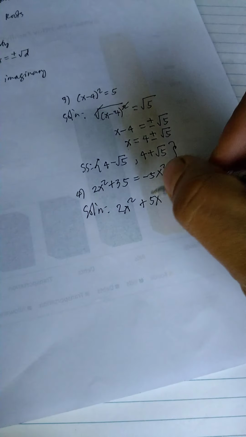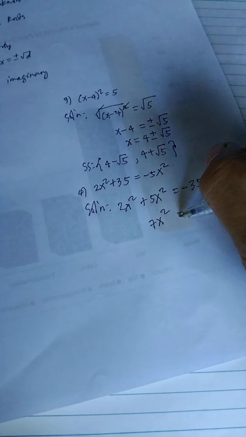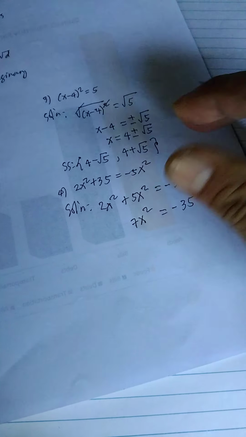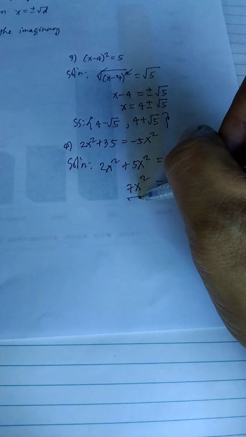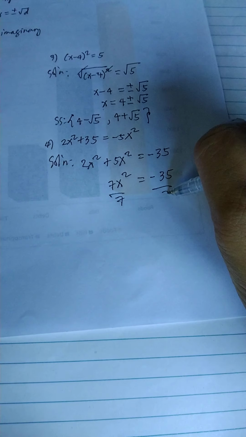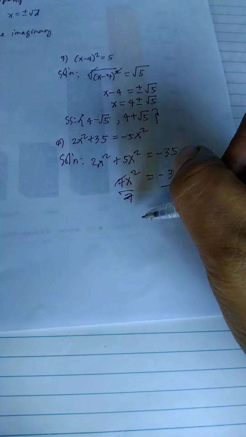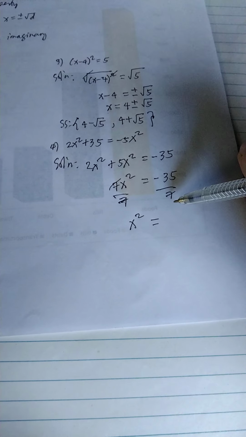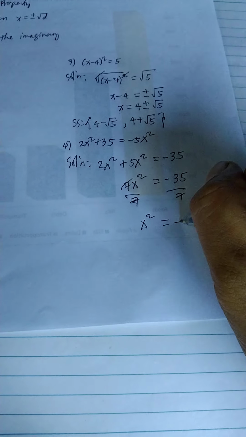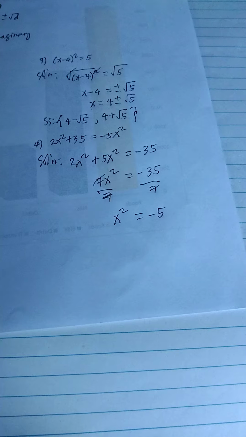2 plus 5 is 7. You just copy the variable x squared is equal to negative 35. Okay, as you observe, na ay 7 kang x squared. Doon sige itong buhaton, i-divide na to ang both sides by 7. So, we could cancel 7 because 7 divided by 7 is 1. So, you have x squared is equal to, what is negative 35 divided by 7? That is negative 5. Okay.